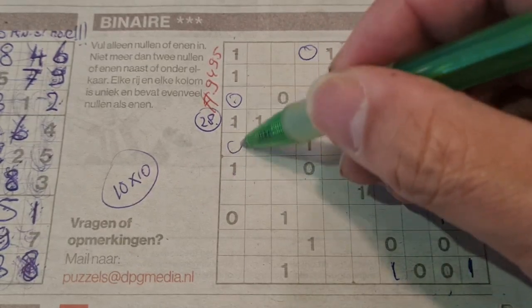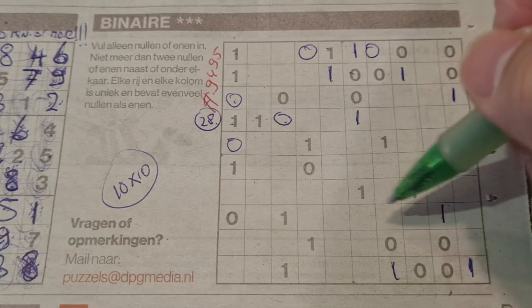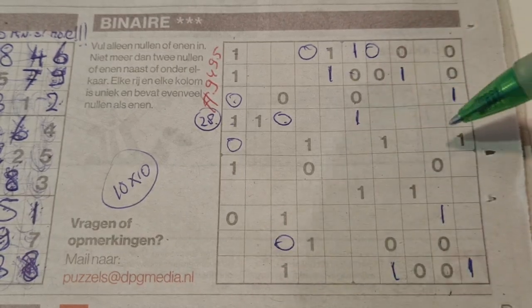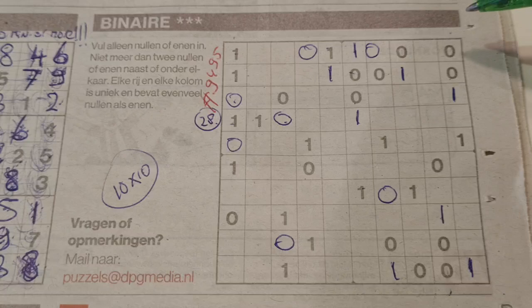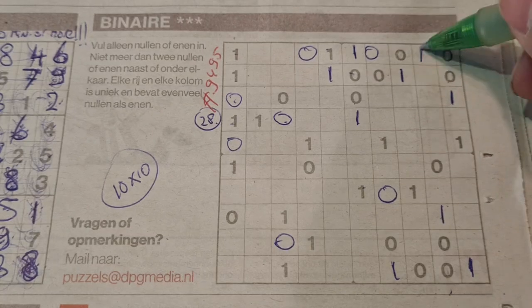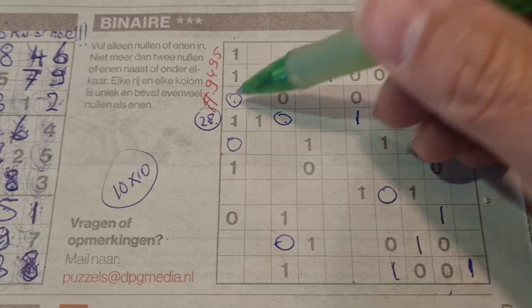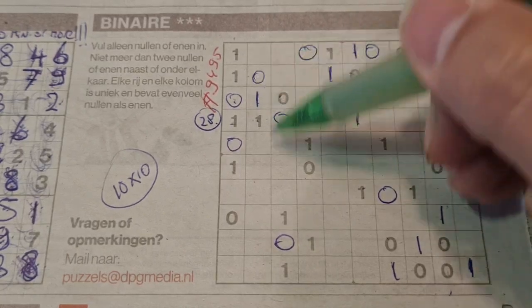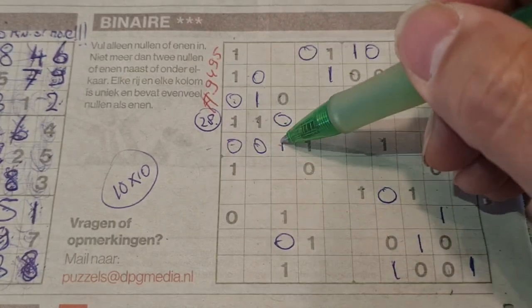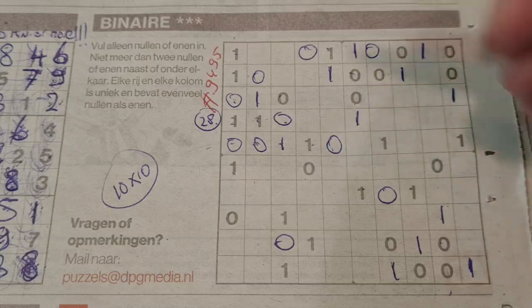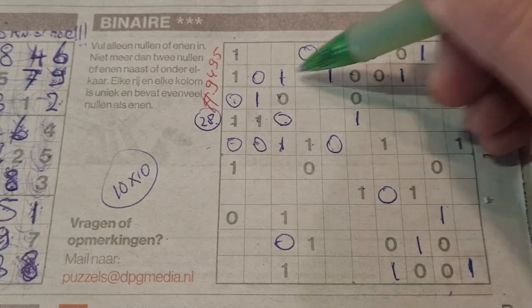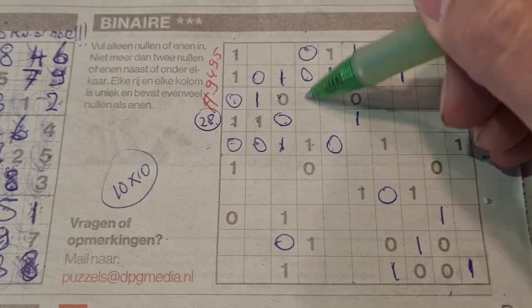Between 2 ones comes an O. Between 2 O's comes a 1. Double ones, here no, there no. Double O's, here one, there one. Between 2 ones comes an O. Double O's, here one, there one.